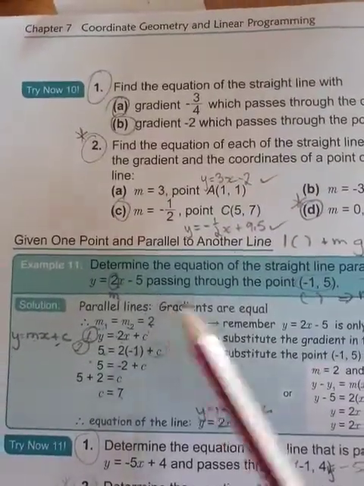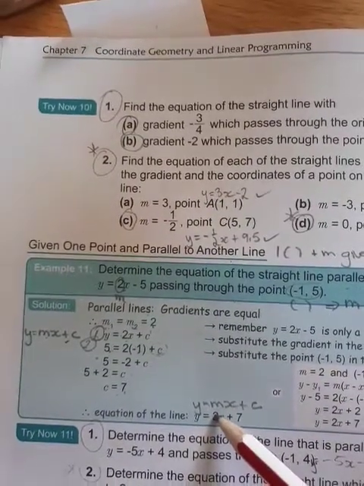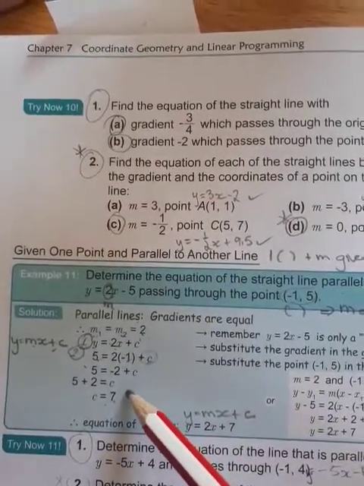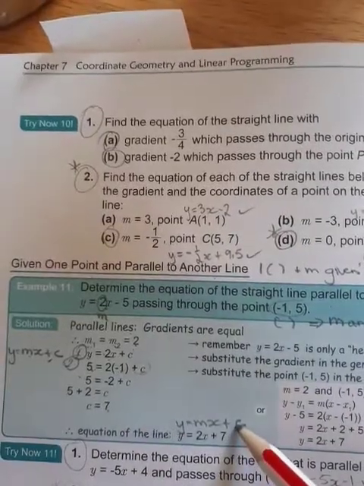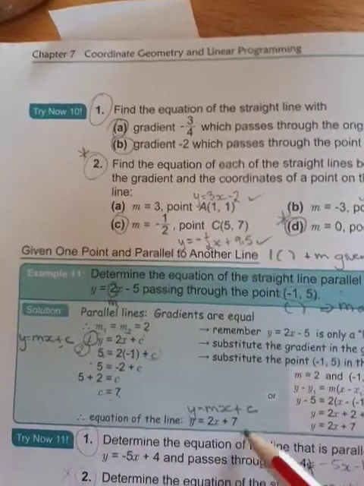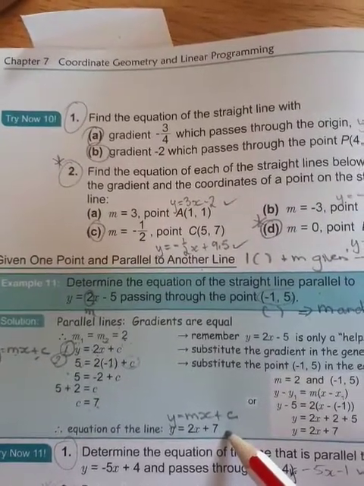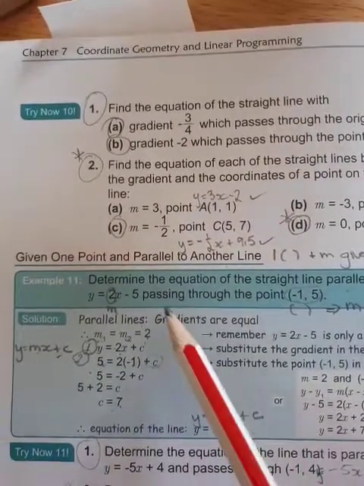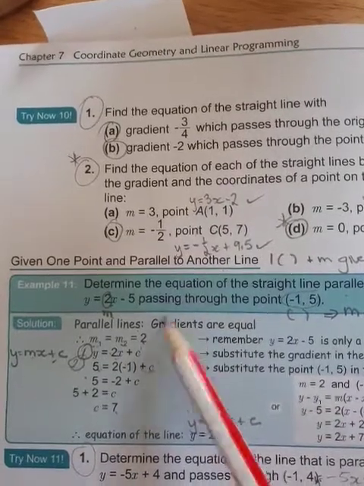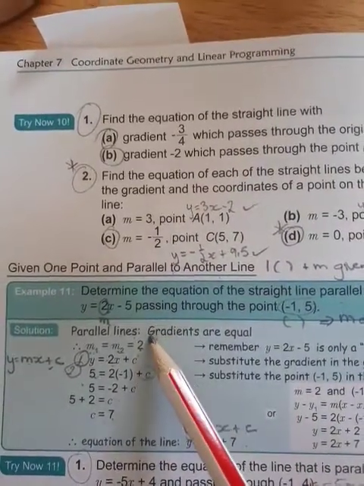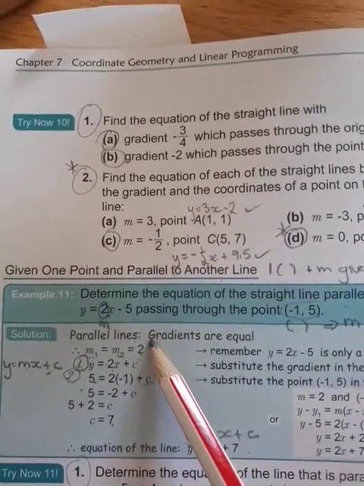And then in the last step again, you start with your basic formula, mx plus c. You have got the gradient, so in the place of m, you write the 2, and you have calculated the c, so in the place of the c, you write 7, and you end up with your equation for that straight line. Very importantly, people, remember that if lines are parallel, they have the same gradient.